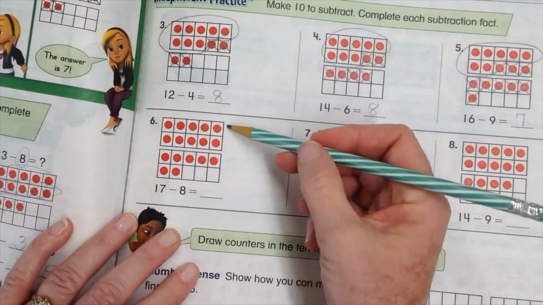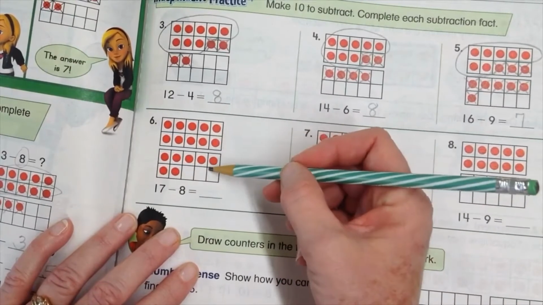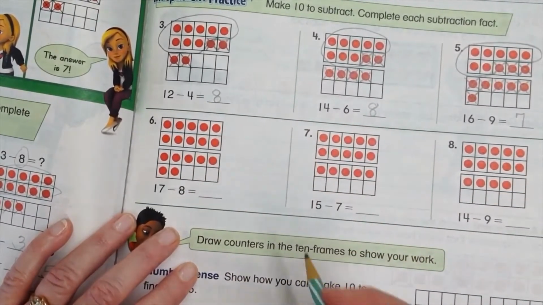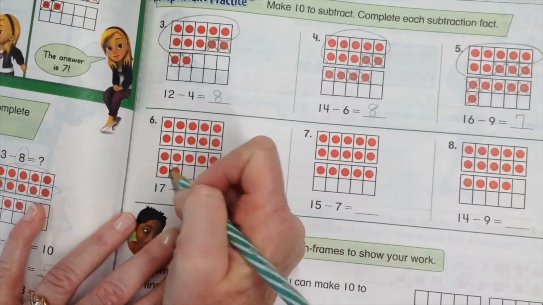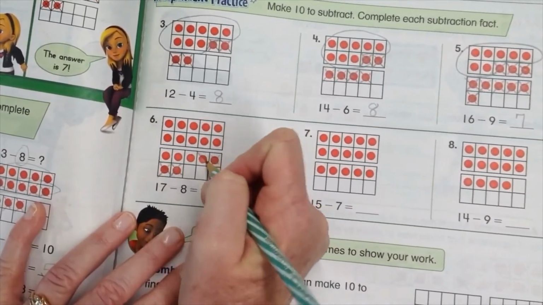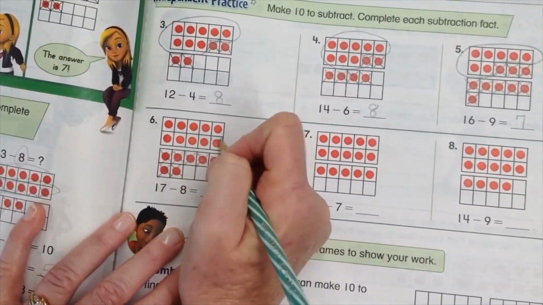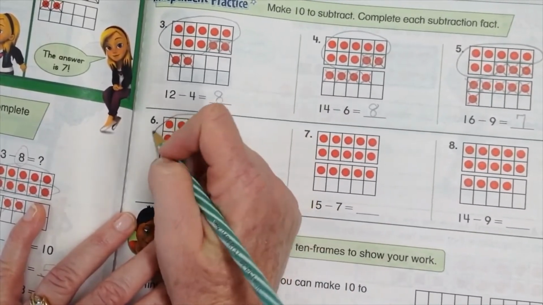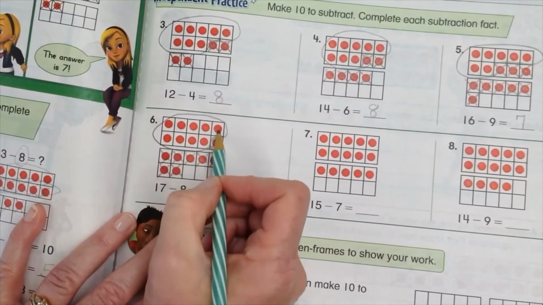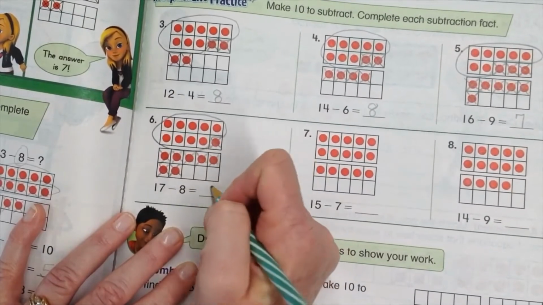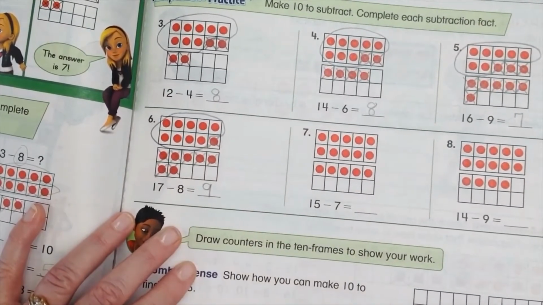Number 6, we start with 10 up here, 7 down here, so this is 17. And they want us to take 8 off. So we're going to start here. 1, 2, 3, 4, 5, 6, 7, 8. And now how many are left? We have 5 in this row, 6, 7, 8, 9. So 17 minus 8 is 9.